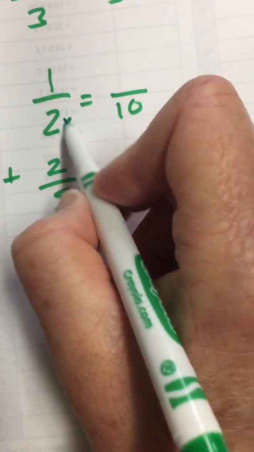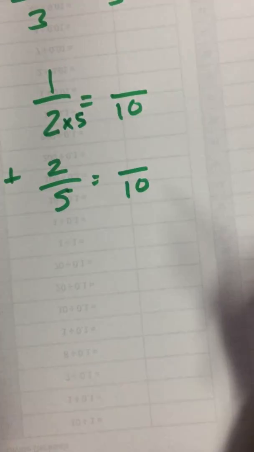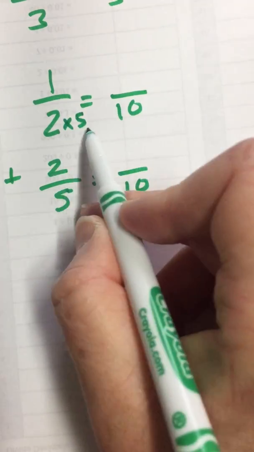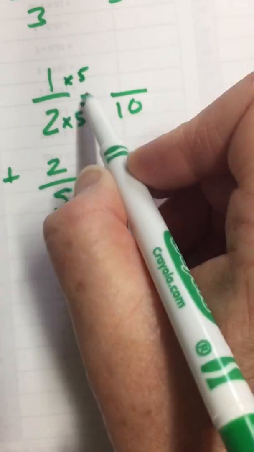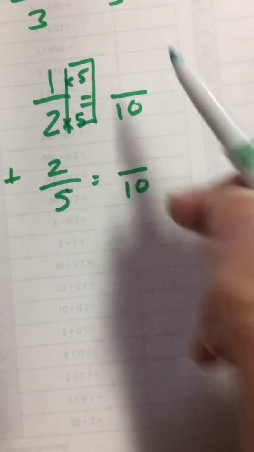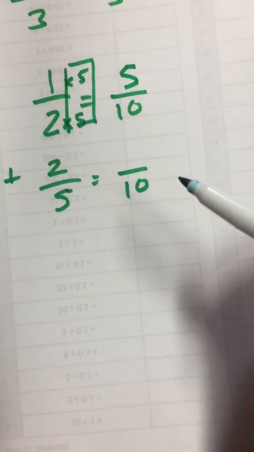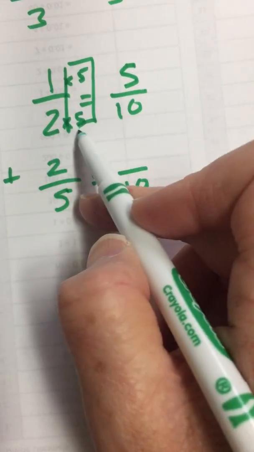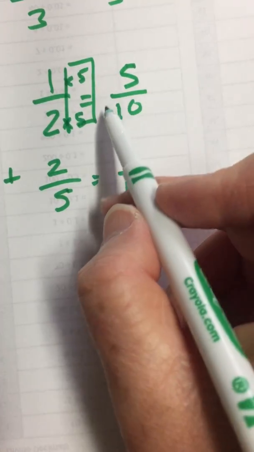I have to ask myself, what did I do to the 2 to make it a 10? Well, what I did was I multiplied by 5, right? So if I multiply the bottom by 5, I have to multiply the top by 5, because 5/5 equals 1. And when you multiply by 1, you haven't changed the value of the problem at all. You've just changed the way it looks. So 1 times 5 is 5, 2 times 5 is 10. So 1/2 and 5/10 are equivalent fractions.